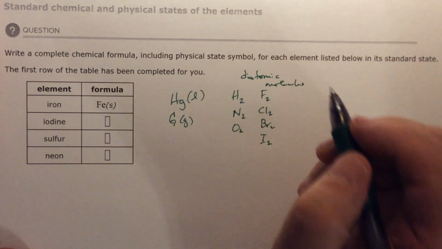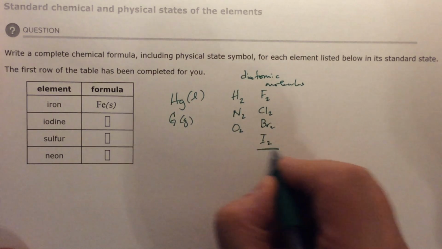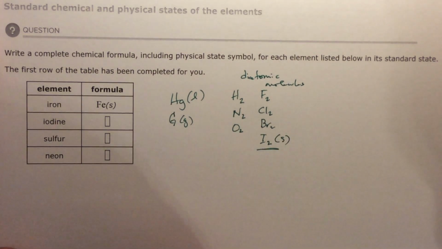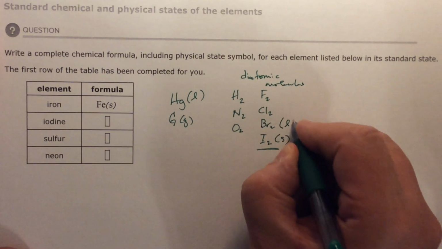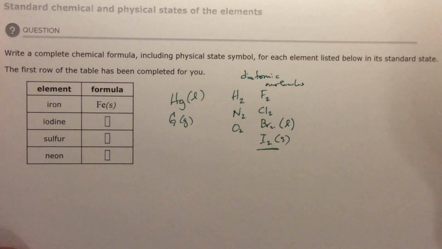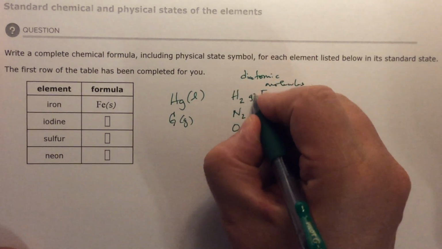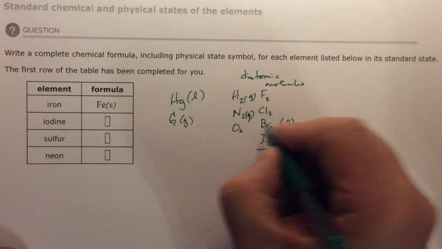They are gases except for iodine, which is a solid. It's crystals at room temperature, and bromine is a liquid. All the other ones are gases. So this would be gas, etc.